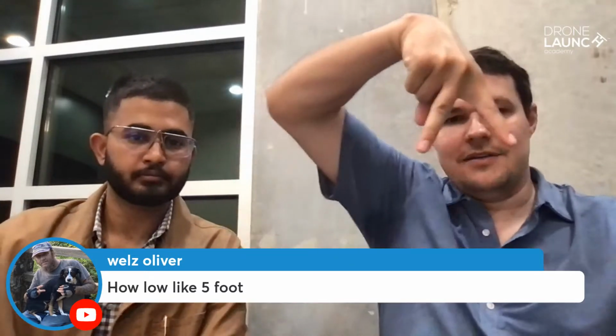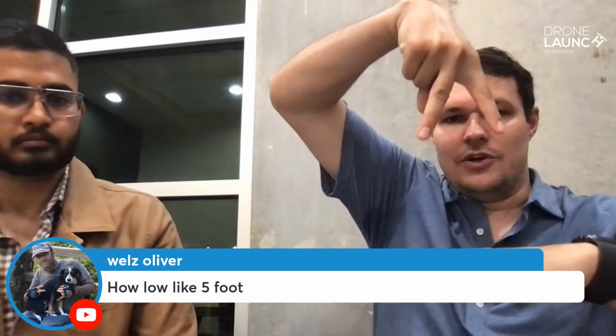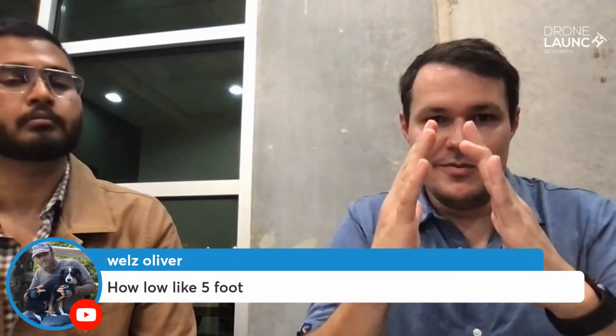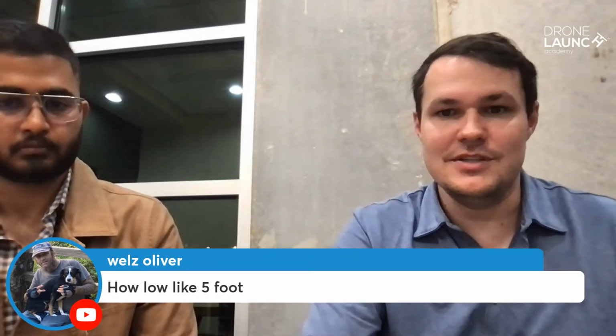Yeah, because think about it like a V. This is what the drone can see. So the closer you get to the ground, the less and less area is covered by that. So you have to take a ton more pictures. It gets pretty cumbersome.